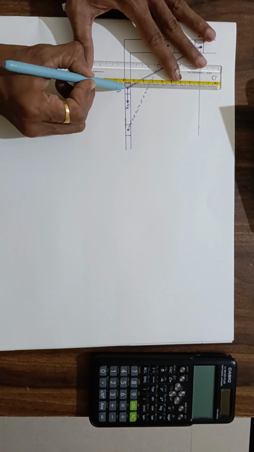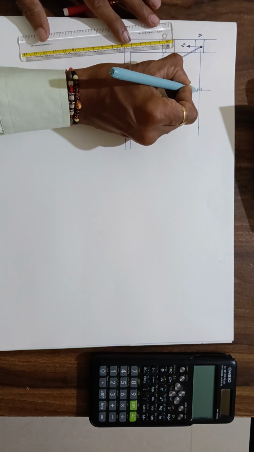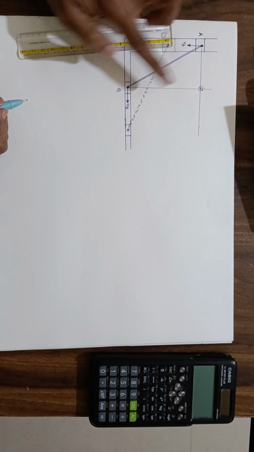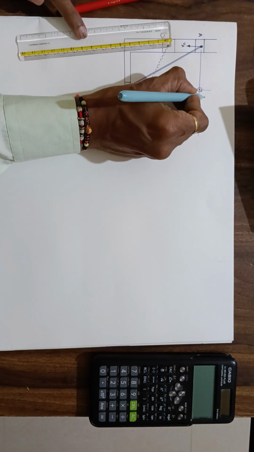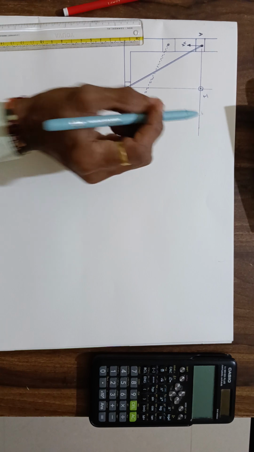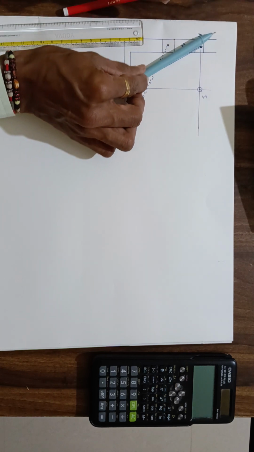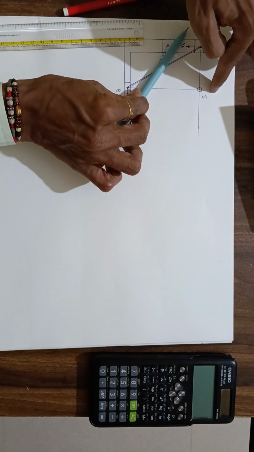So draw the perpendicular, and the intersection of these two perpendicular lines will give the ICR point. So this is called the instantaneous center of rotation. It means that for a moment this complete rod is rotating about this hypothetical point.